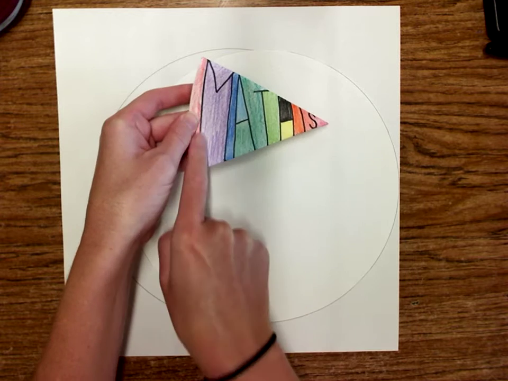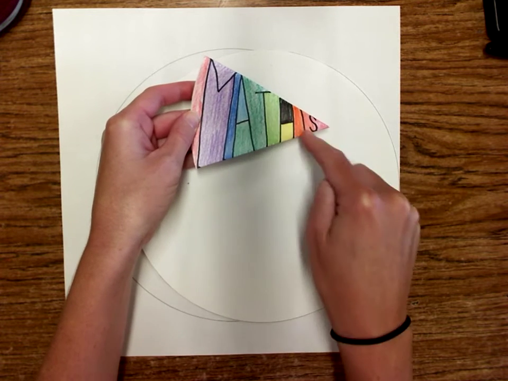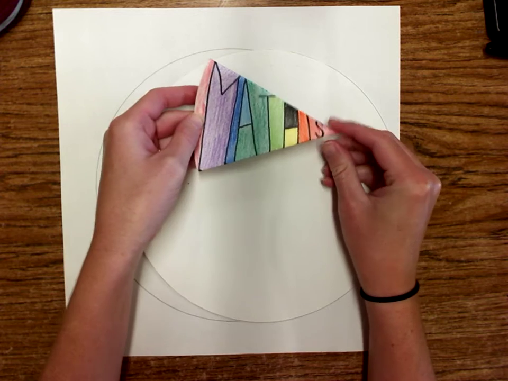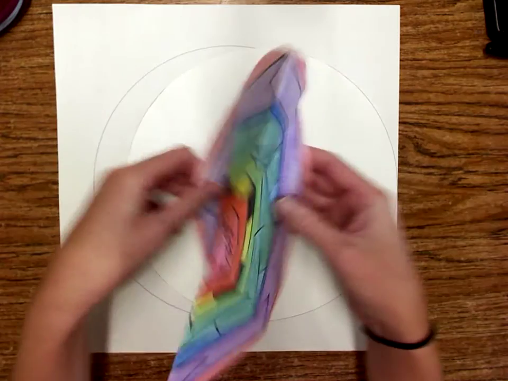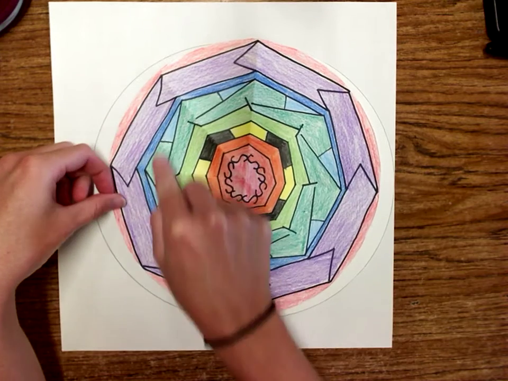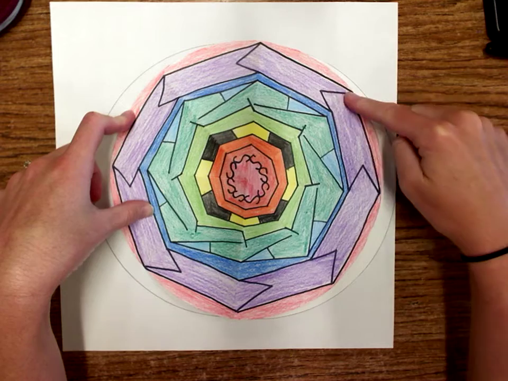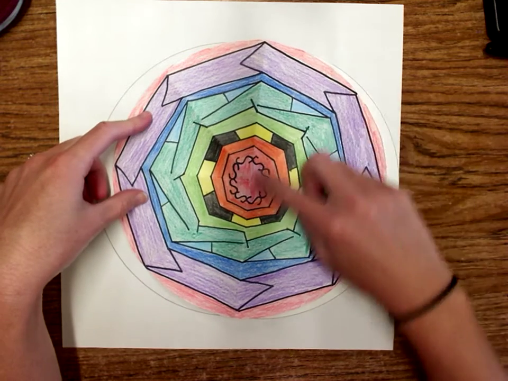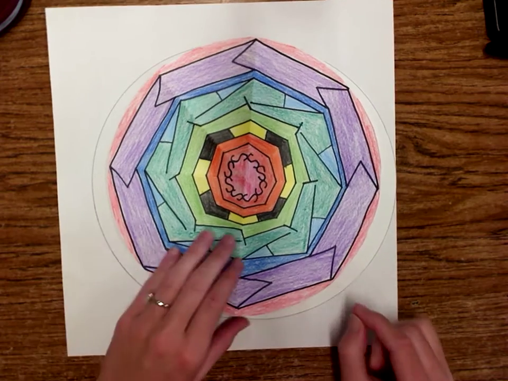So there we go. We can see the M, A, T, H-I-S. You're going to be using your own name, and we're going to be repeating it throughout this circle 1, 2, 3, 4, 5, 6, 7, 8 times. Each time we repeat it, our letters are going to connect with both of the seams, both of the lines. So we're going to go ahead and get started.